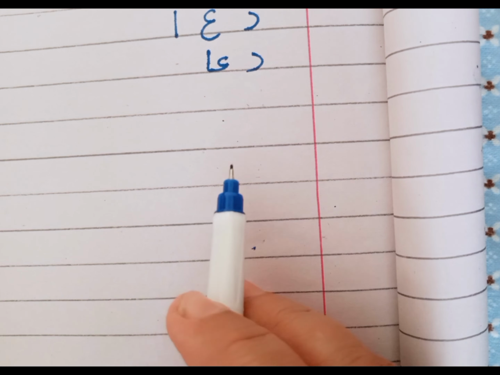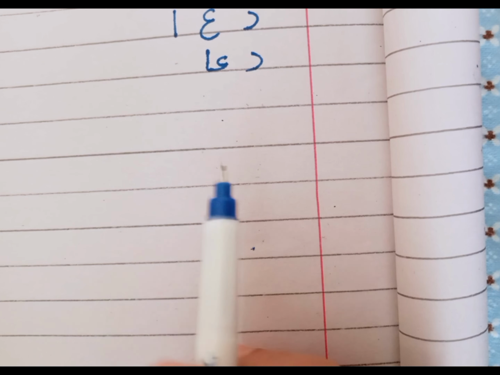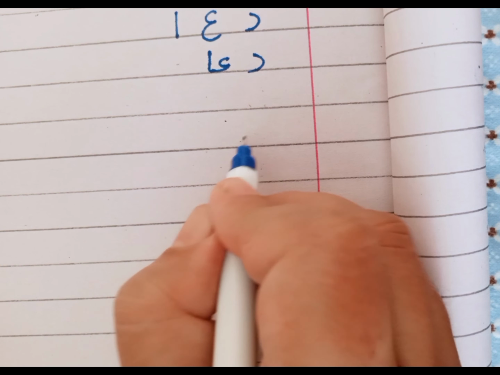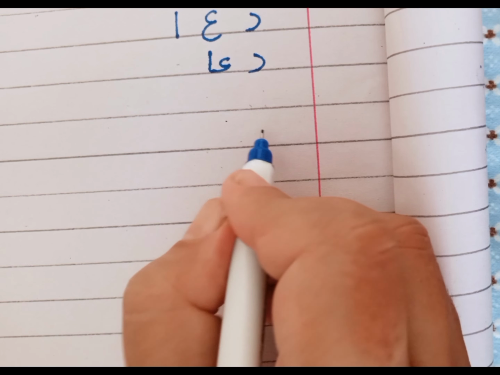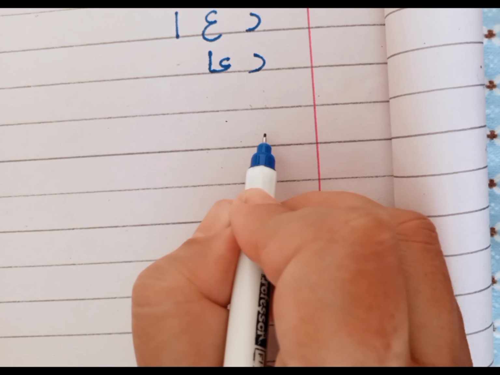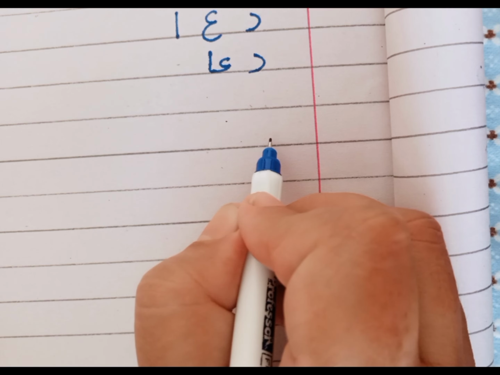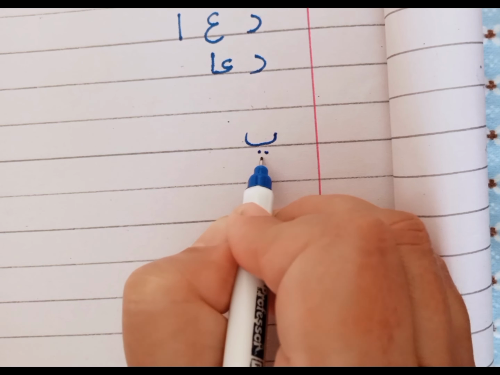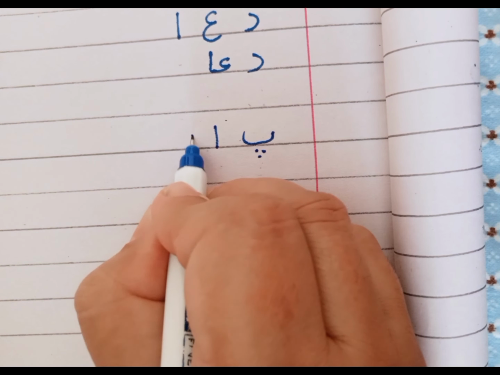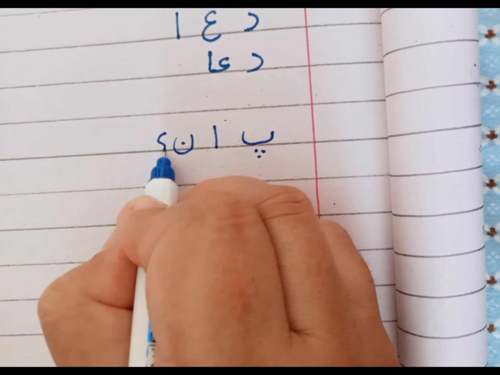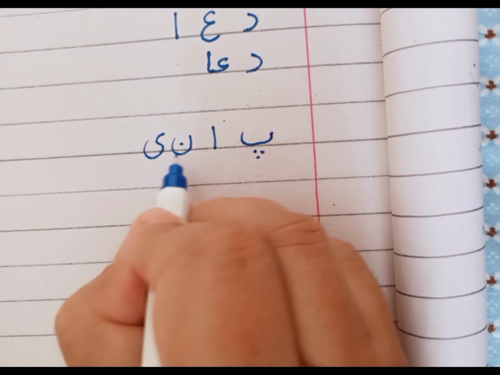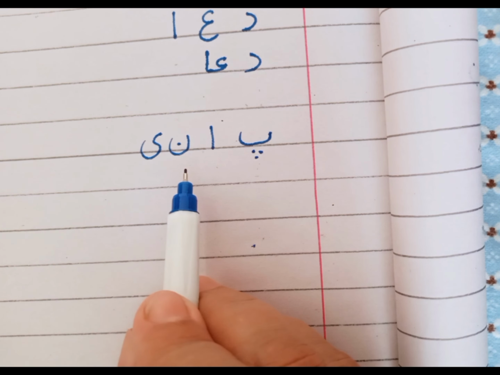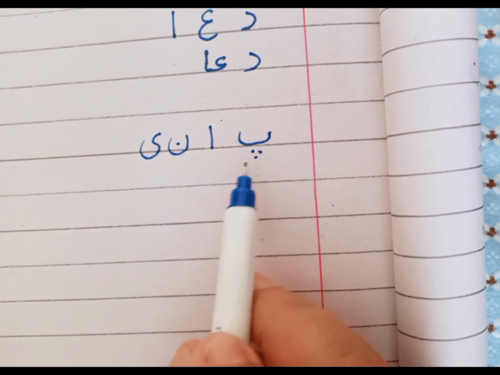In the family of Be there are 5 letters: Be, Pe, Te, Te and Se. Okay, so Pe is also a letter of the family of Be, and I am going to write the word that starts with the letter Pe. The word is Pani. In Pani these letters are there: P, A, N, and then Chotiye. Chotiye gives E sound. Pani. Pani means water.